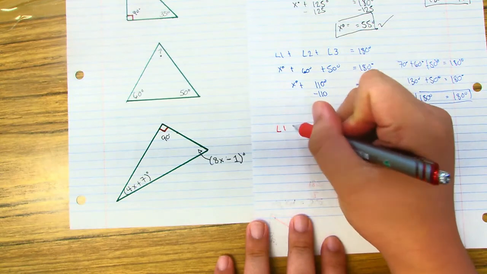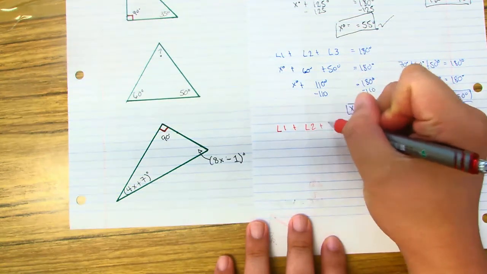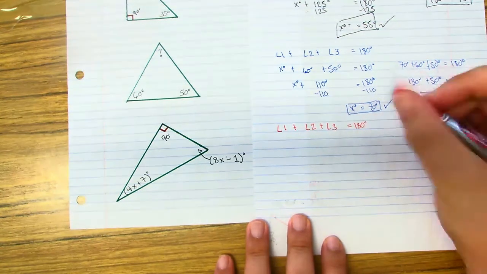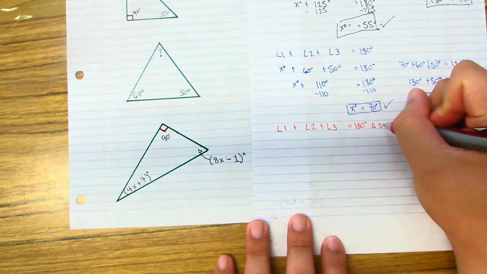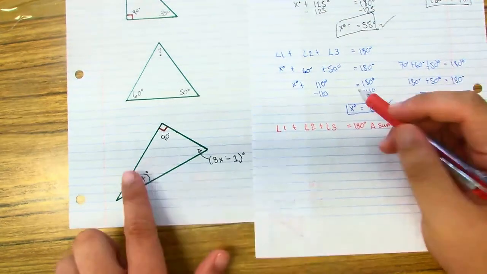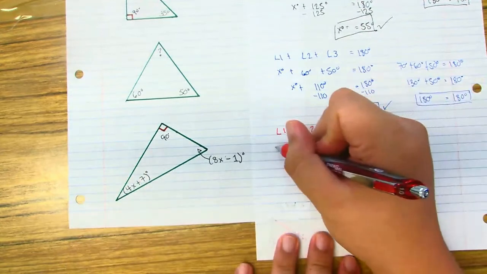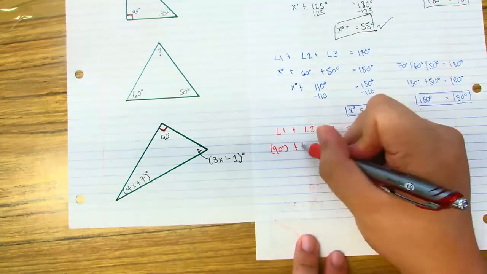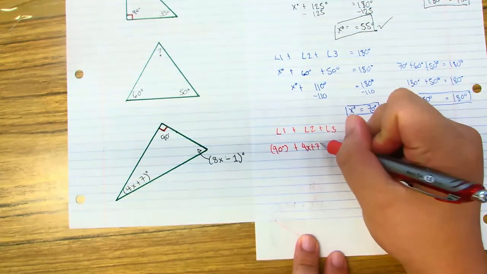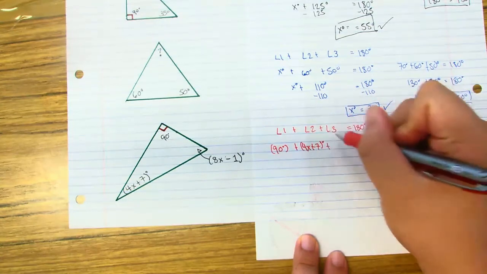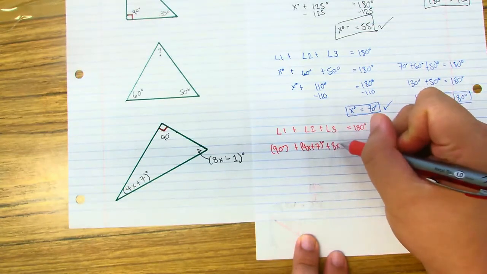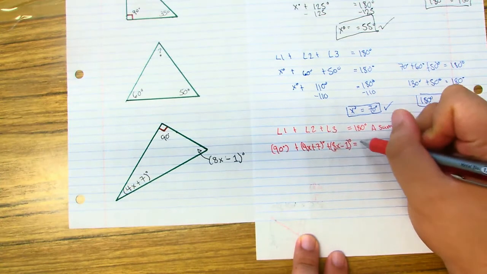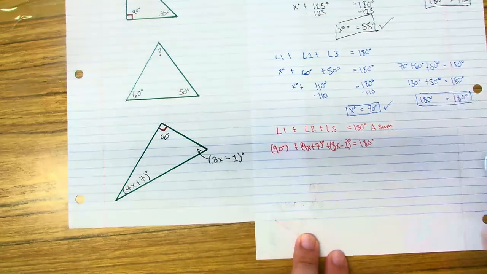We're going to add angle 1 plus angle 2 plus angle 3. It will equal the total sum of the triangle, which is 180 degrees. Once again, this is the value of the triangle sum. We know that the value for one angle here is 90 degrees, the second angle is 4x plus 7, you can still put a degree if you want, and the last angle is 8x minus 1 degree. Now the total of the three angles is 180 degrees.